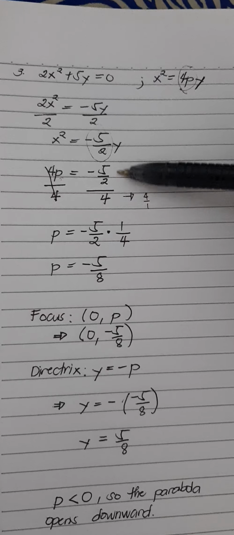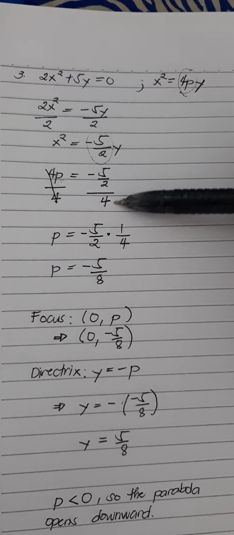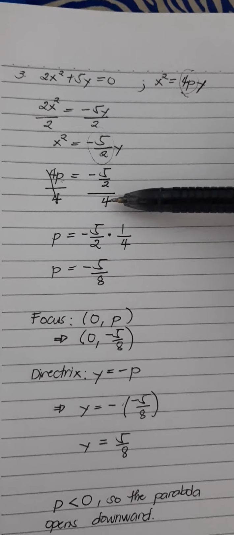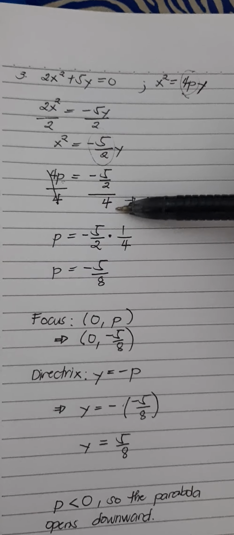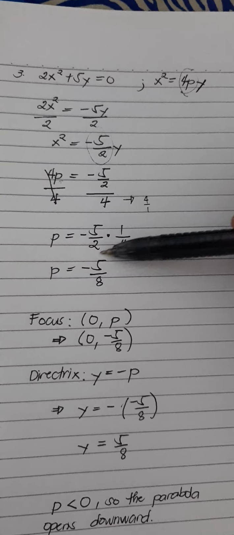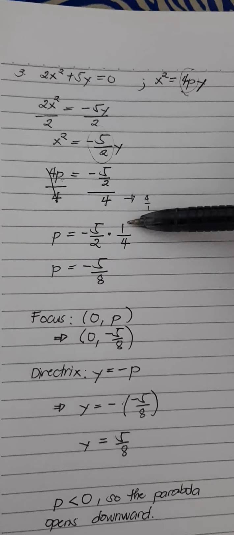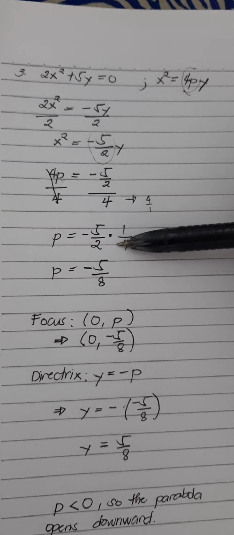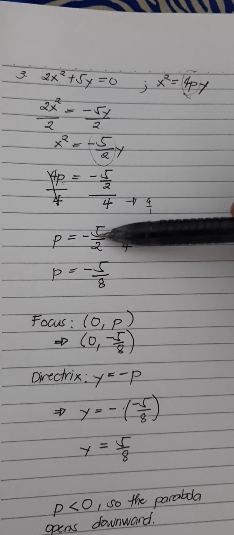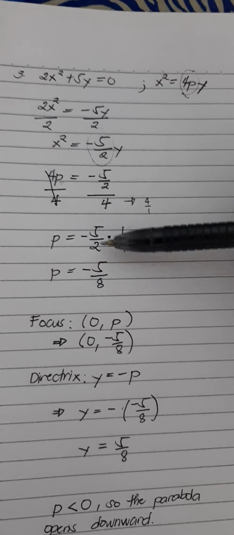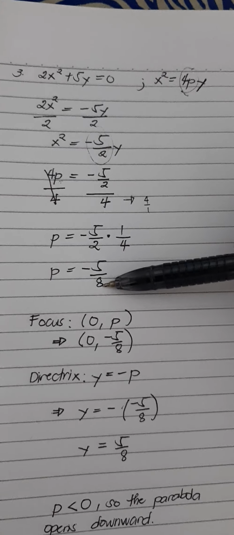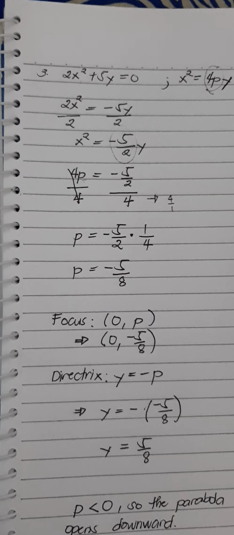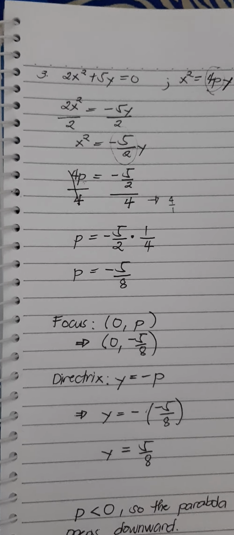Again, in dividing these numbers, we will just copy the numerator and multiply the reciprocal of our denominator to our numerator, which is 1/4. So we will just multiply the numerators to numerators and denominators to denominators. So we have negative 5 times 1, negative 5, 2 times 4, 8. So the value of our p is equal to negative 5 over 8.